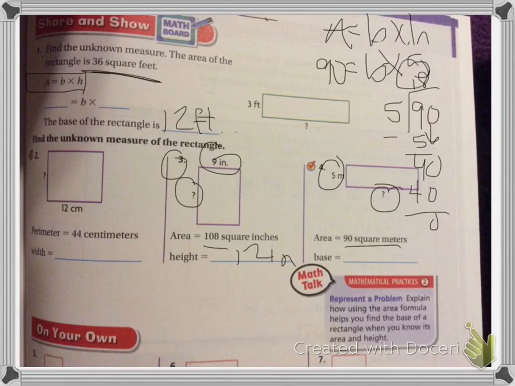Now, I also know off the top of my head that 5 times 20 is 100, so I know that 18 is a reasonable number. And there you have it. You're just finding the missing length.